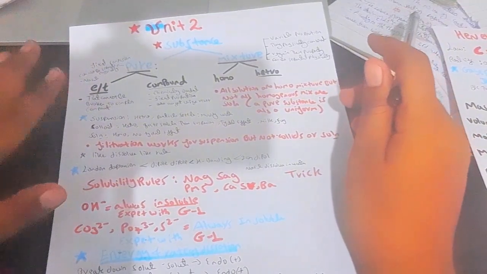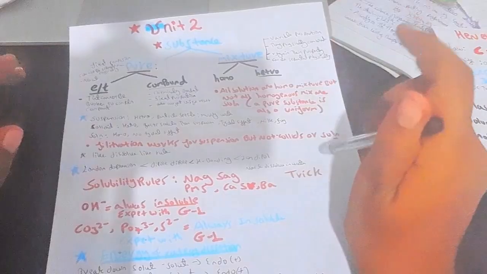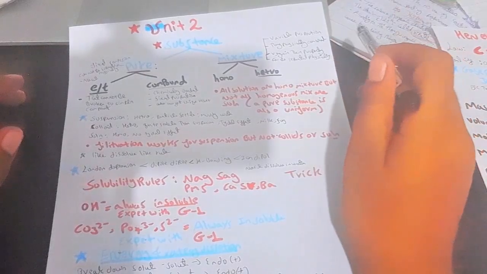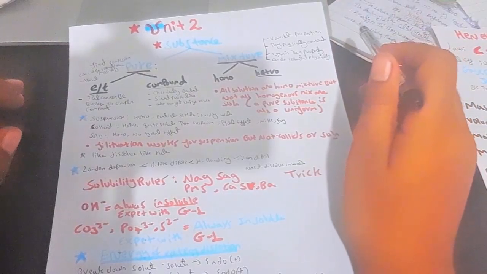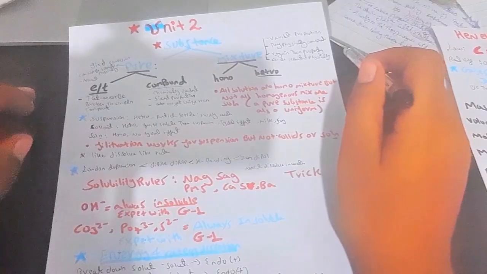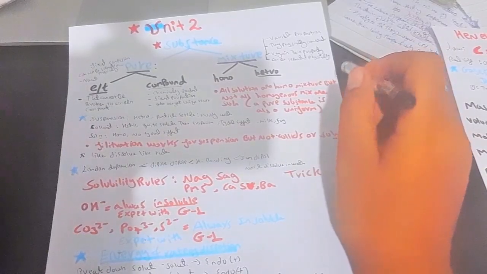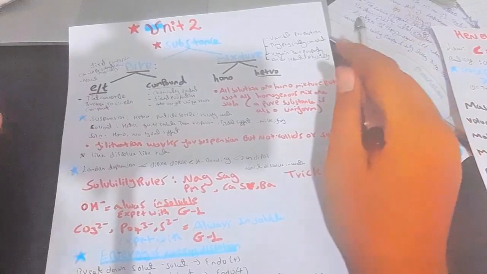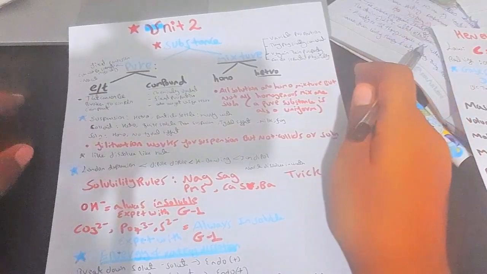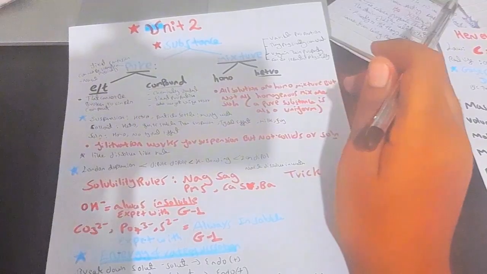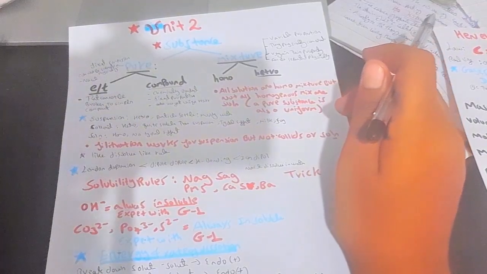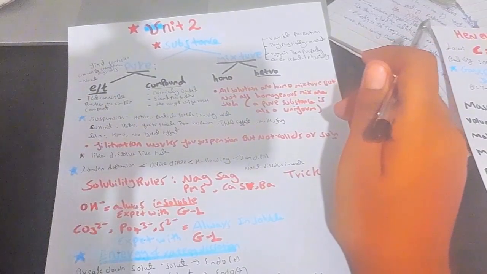And a key thing that we need to know is that all solutions are homogeneous mixtures, but not all homogeneous mixtures are solutions. Like a pure substance is also uniform, so we cannot say that all homogeneous mixtures are solutions. Solutions can be classified into three ways: liquid, gas, and solid solutions.